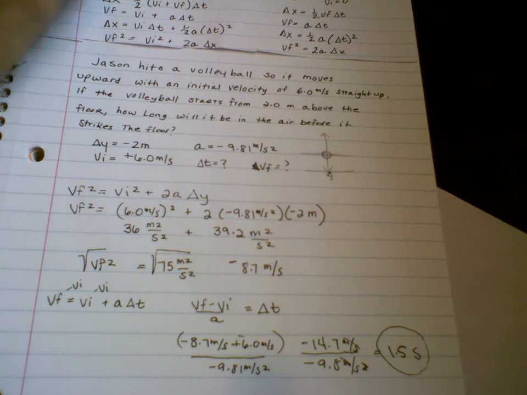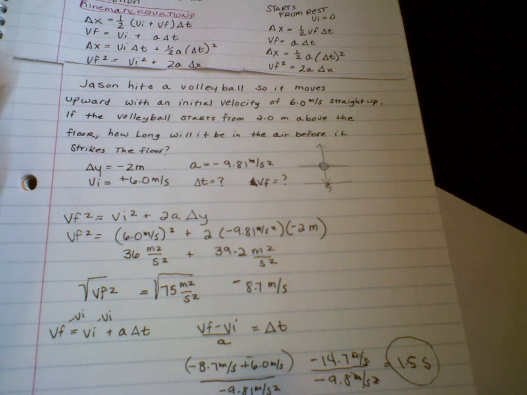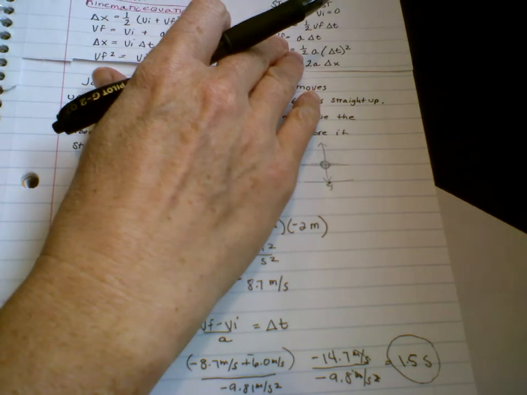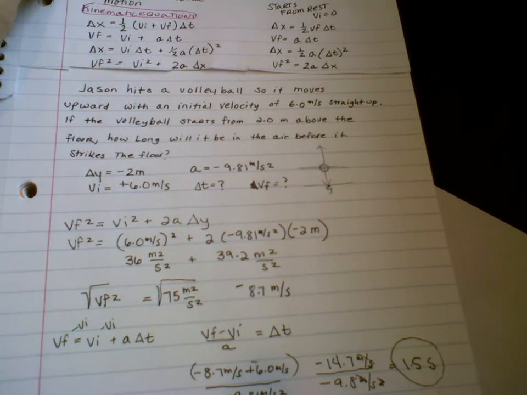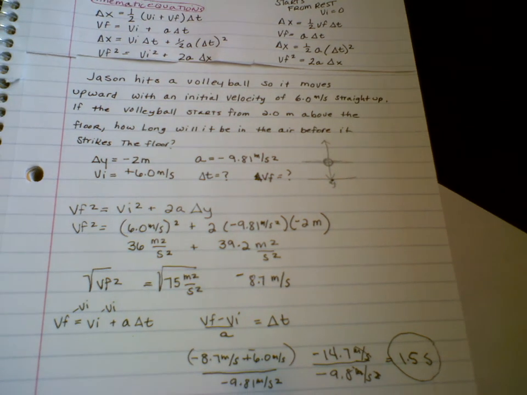Trust the kinematics. Trust them. They're there. They all work. So if you need to solve for a specific variable, like I said, you may have to do two different equations to solve for one variable and then use that to solve for a second variable. But trust that they'll work for you. And really pay attention to the signs.